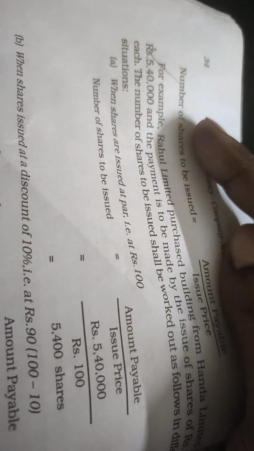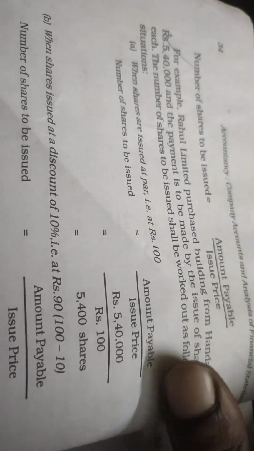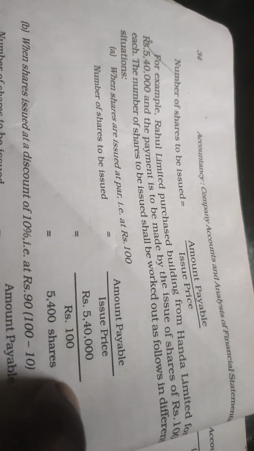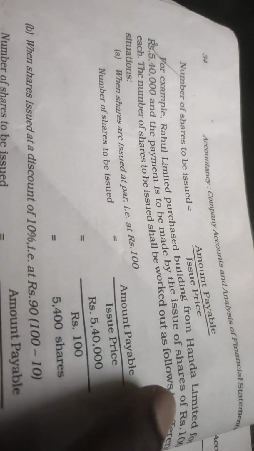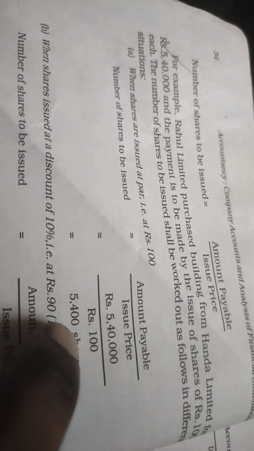The amount payable is given in the question as 5,40,000, divided by number of shares, which we have to calculate. Issue price is rupees 100. So 5,40,000 divided by 100 gives 5,400 shares.